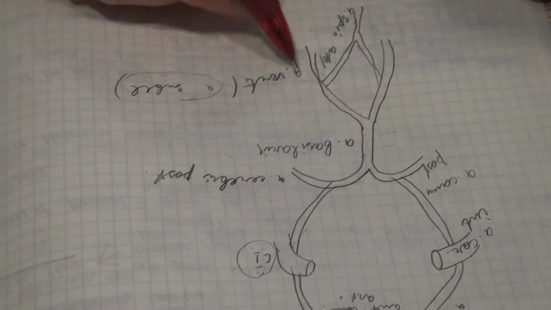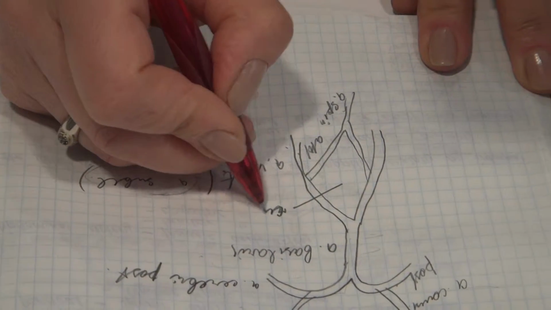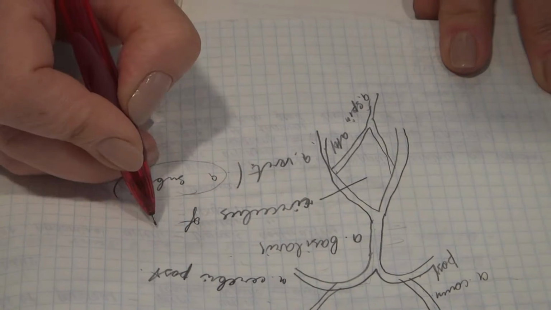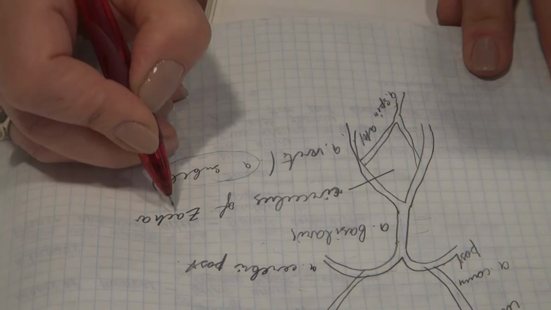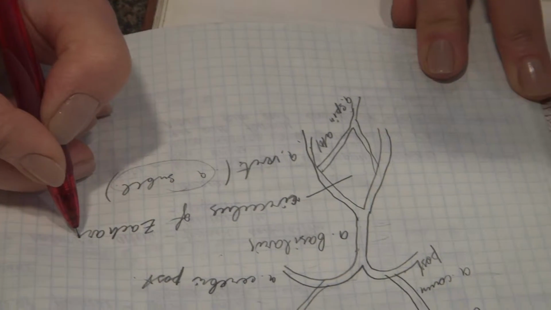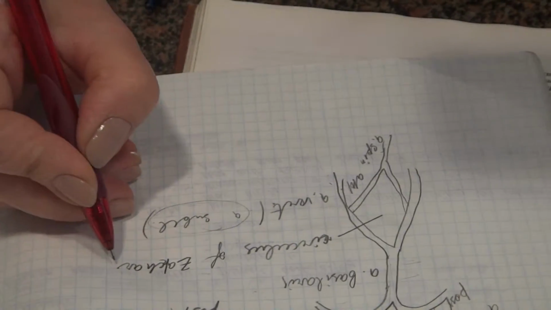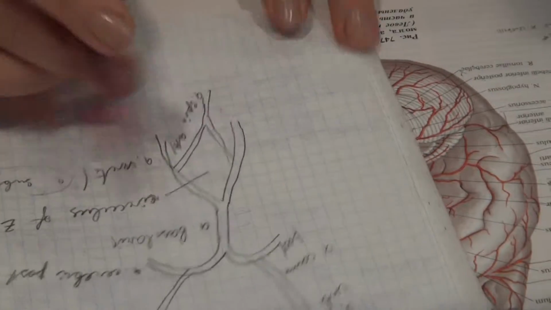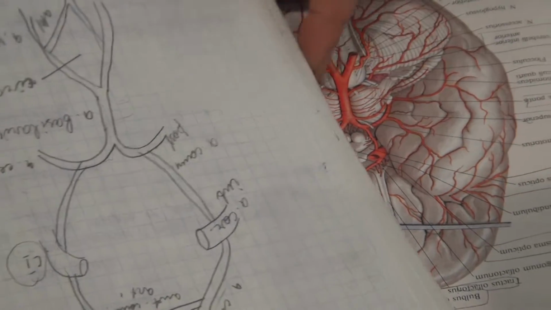Together with vertebralis, they form the ring circulus of Zakharchenko, a Russian anatomist. But this is very important for the medulla oblongata, where the principal centers are also located.